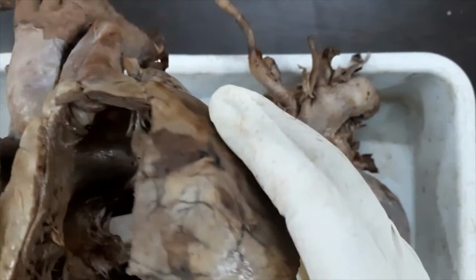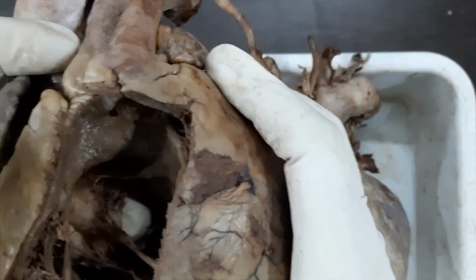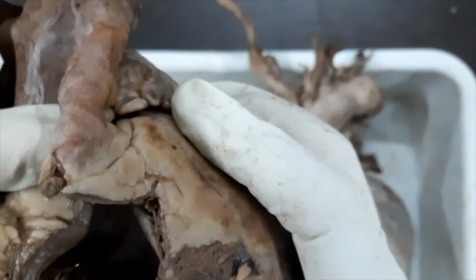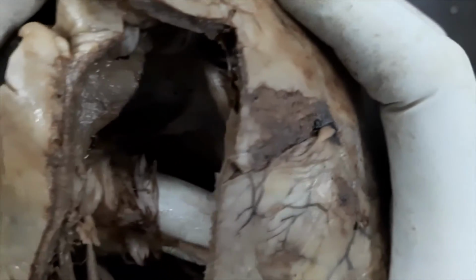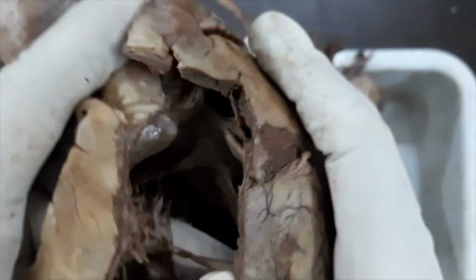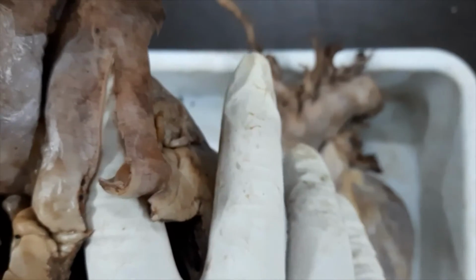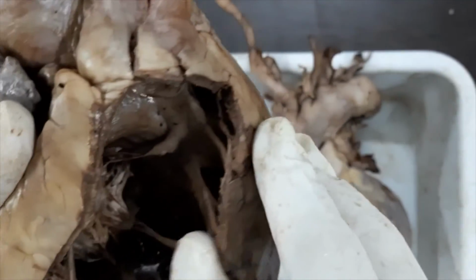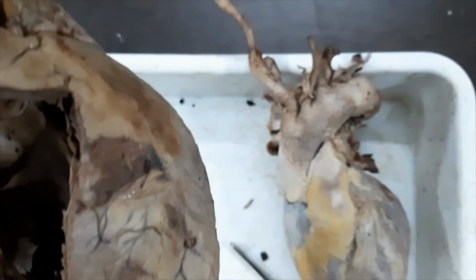Putting it into the anatomical position, see my finger: the blood comes from the atrioventricular orifice, goes towards the apex, then ascends and goes upward into the pulmonary trunk. So this is the chamber of the right ventricle.